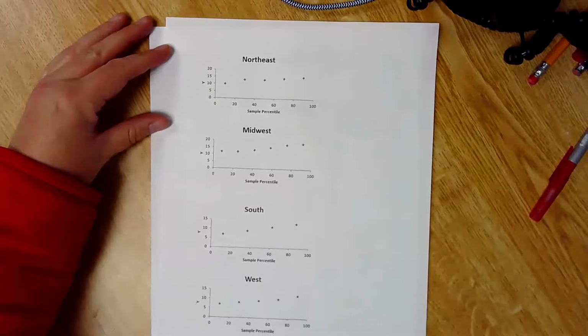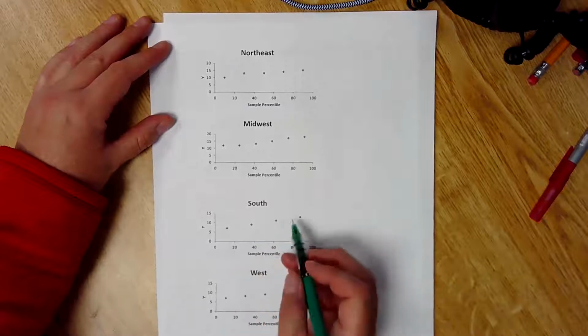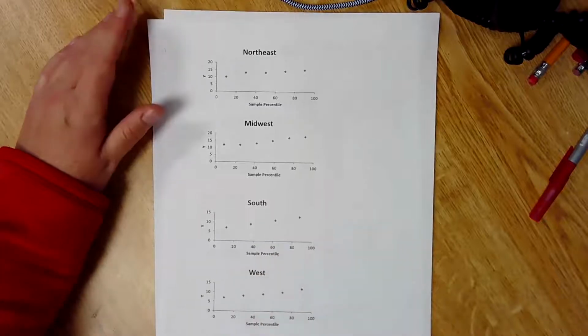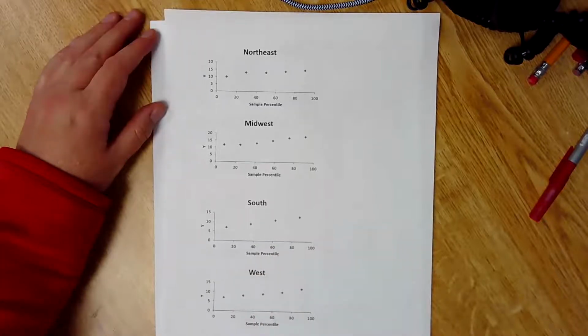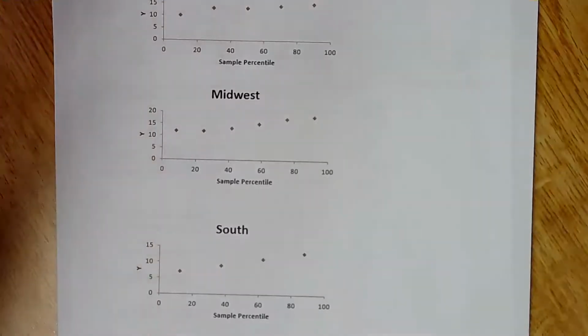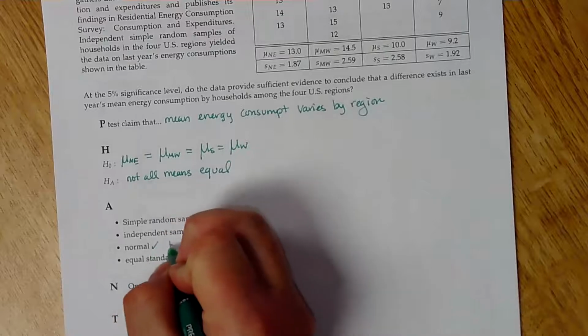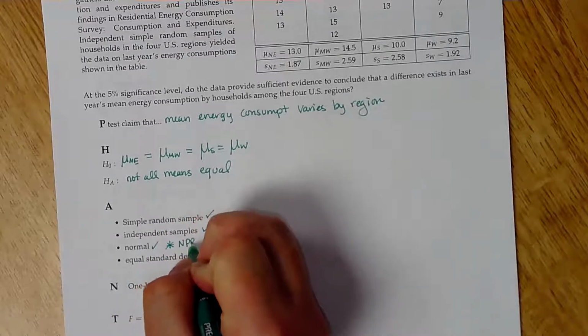I don't see anything shocking here. They're more or less all fairly straight lines that I could fit through each one of these. Nothing egregious, no wild outliers. So I'm going to say that that condition is fine to proceed upon. So I'll check that off, put a little star here, and PP is okay.